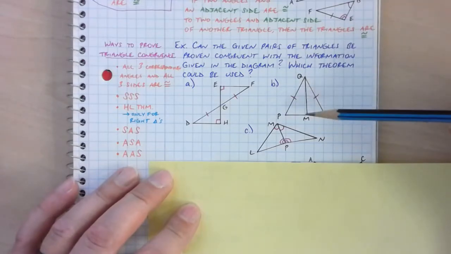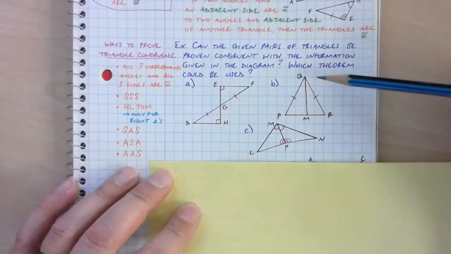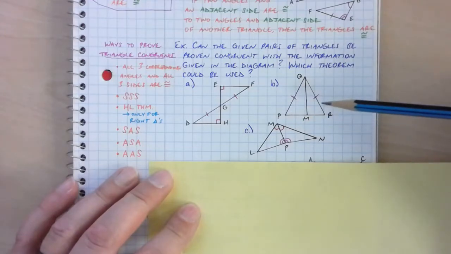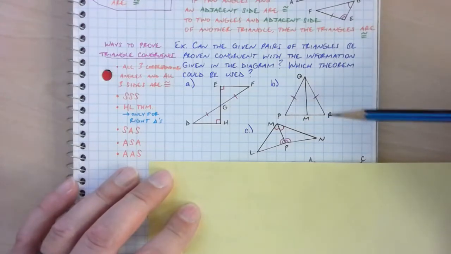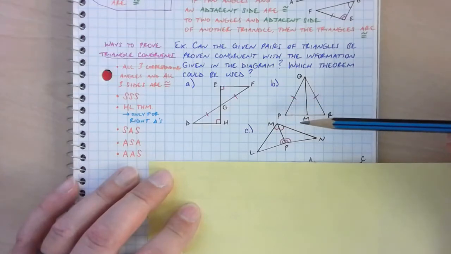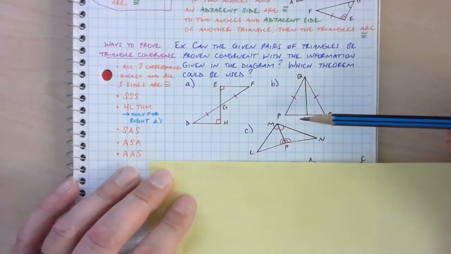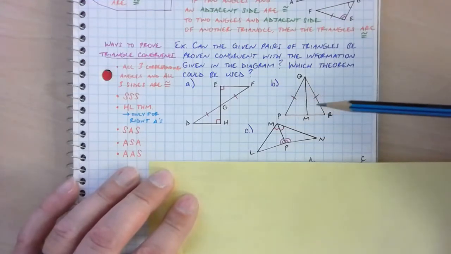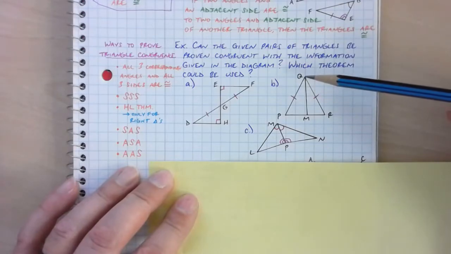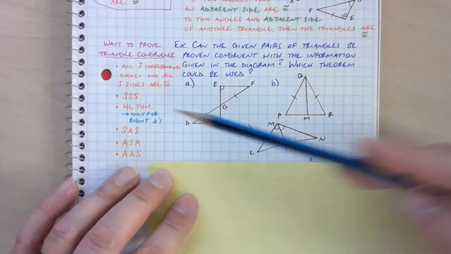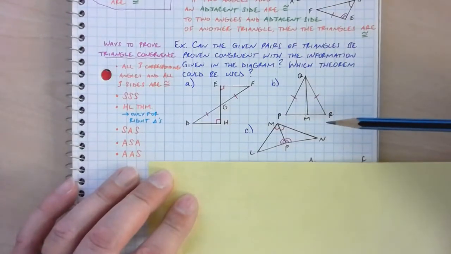So I have a side. I'm given that this side is congruent to that side. So I have two sides. But I have no information about any angles. I have no vertical angles. There's no X made here, right? So I have a side between these two triangles right here. I have no information about PM or MR.